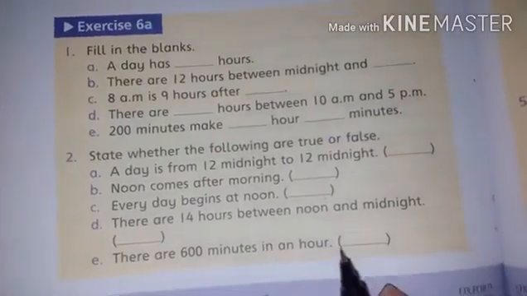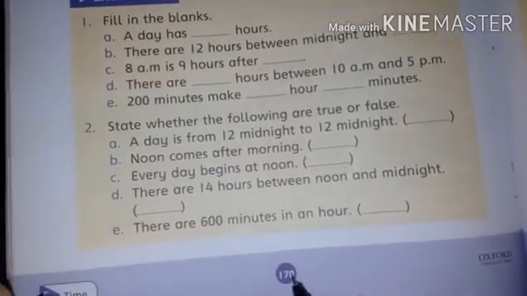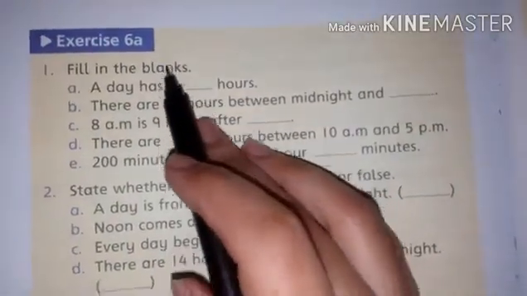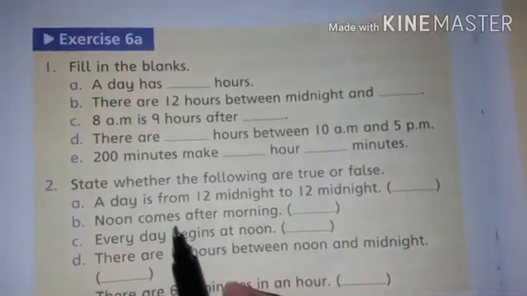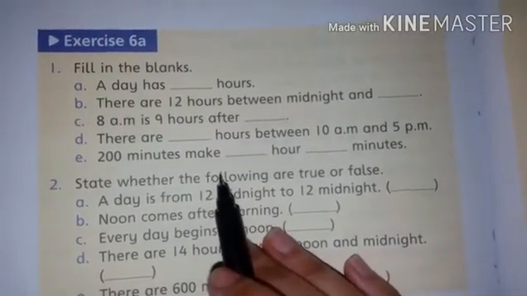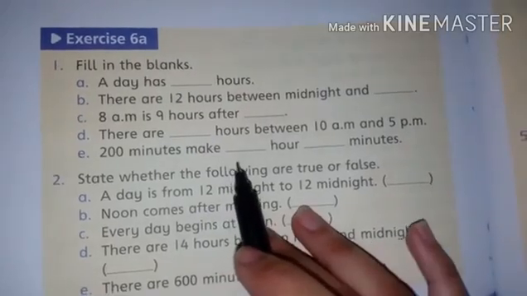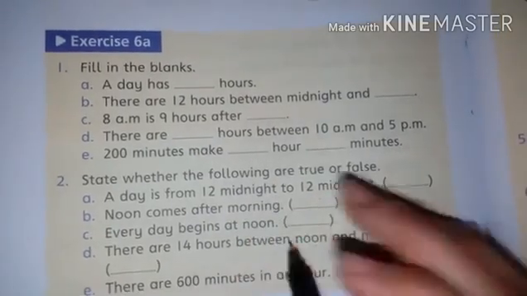Okay guys, so this is book exercise, book page number 170. You can see that over here, and exercise is 6A. So here are some questions that you can solve. For solving these questions, you have to take the concepts. So get ready for the concept, and then we will solve these questions.